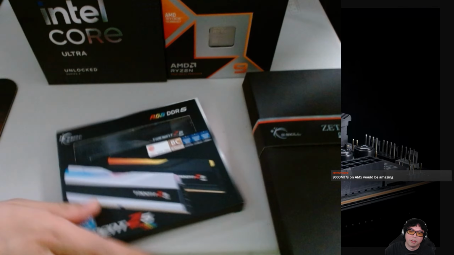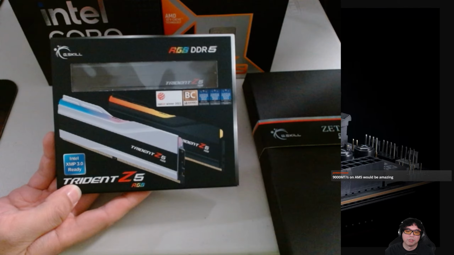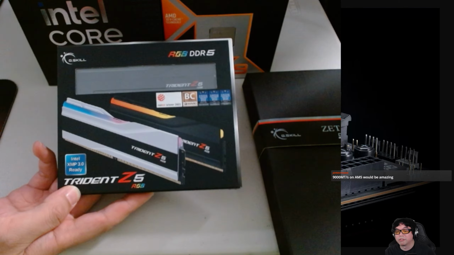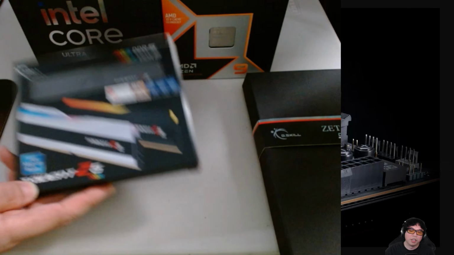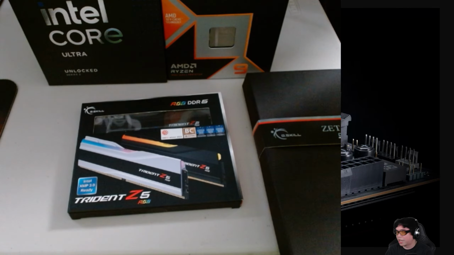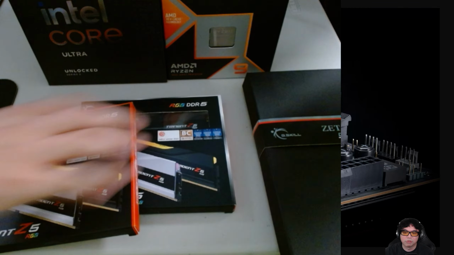This is what I call the magic memory. This is the DDR5-8000 kit that I've been using for a little more than a year at this point, and it works flawlessly. In fact, I have two actual kits of the exact same memory. I have a silver version here, and then I have the black traditional version here.